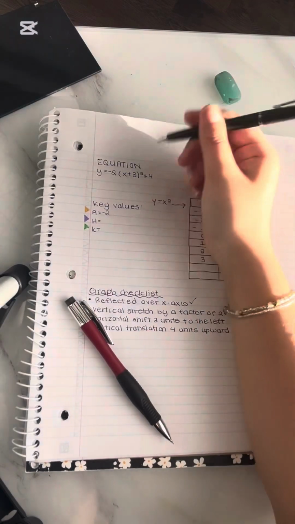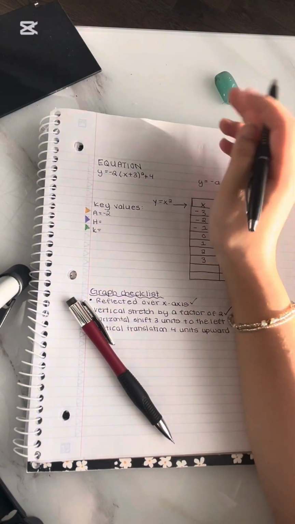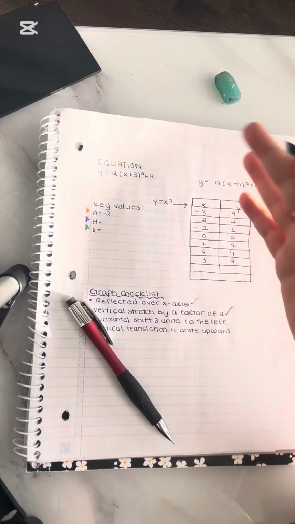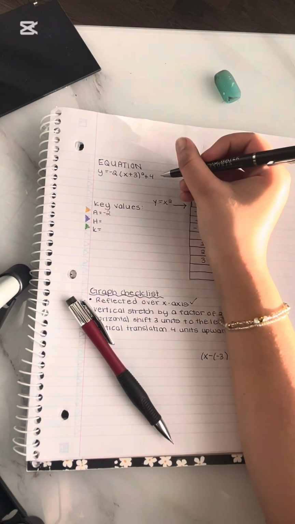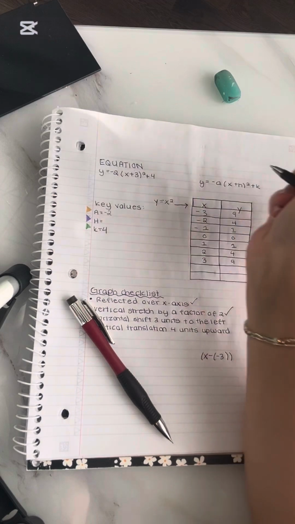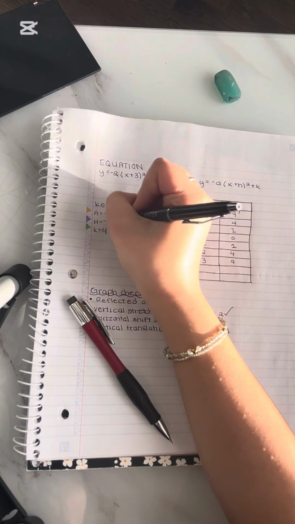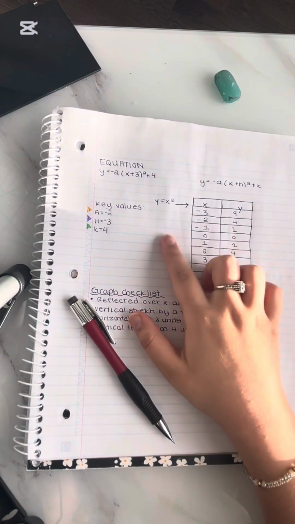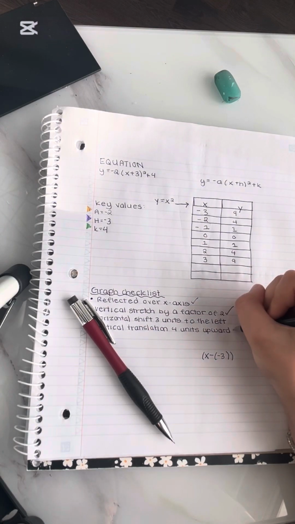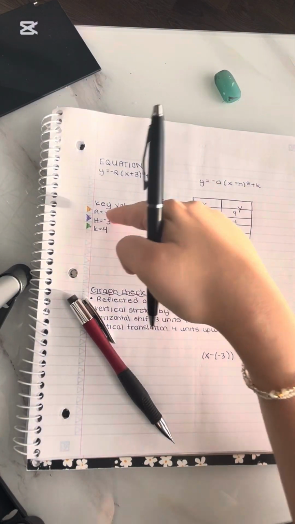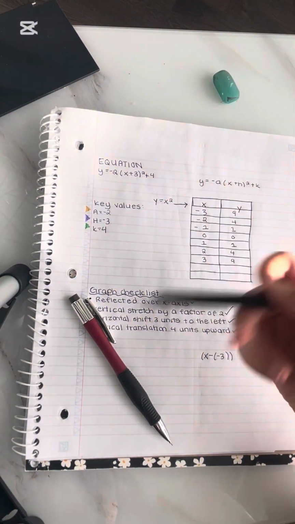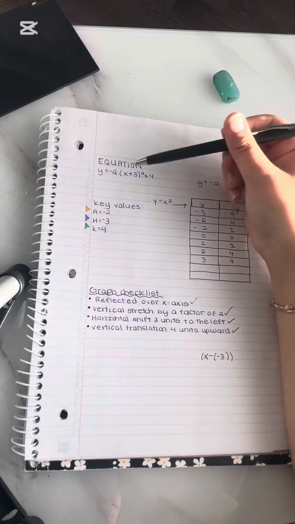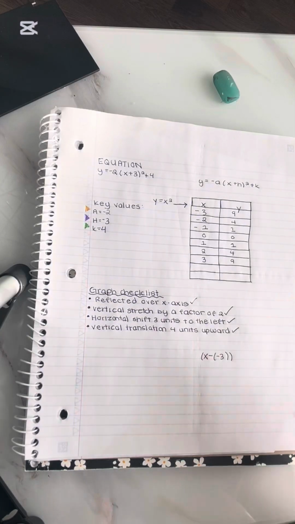Now, for our h, which is the negative 3, although here it may appear as x plus 3 in the equation, it's actually equivalent to x minus negative 3. Now the k value is 4. This results in a vertical translation 4 units upward. And our h value is the horizontal shift 3 units to the left. If this was positive, it would be shifted to the right, but it's negative, so remember, it's always going to be the opposite of what's in the bracket. That's how I remember it.